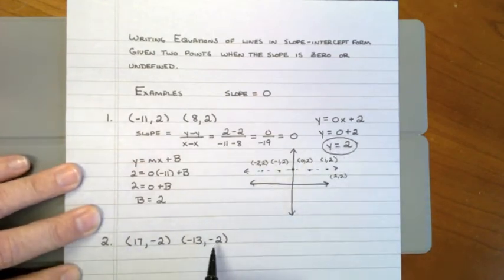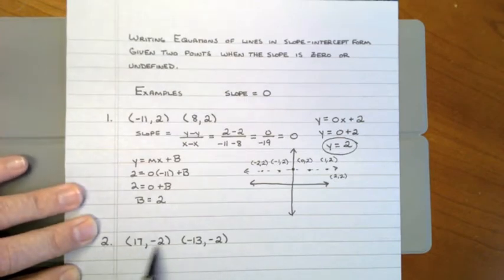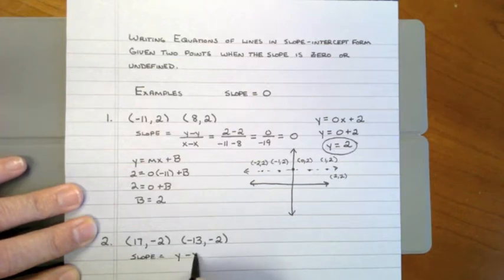We can start off by trying to find the slope, and that's what we're going to do on the second example. We go, okay, the slope is equal to, take my y's and subtract them, take my x's and subtract them, put it in the bottom. The y's go in the top, the x's go in the bottom.